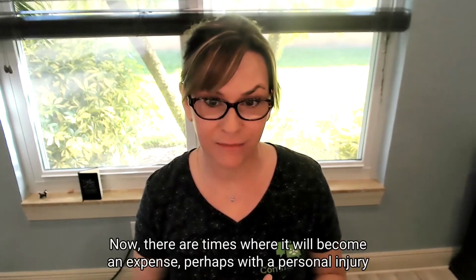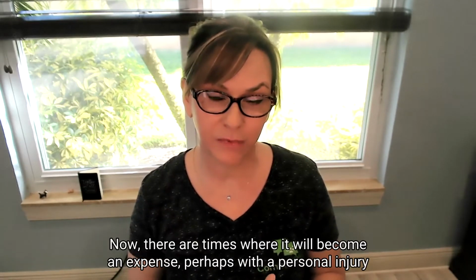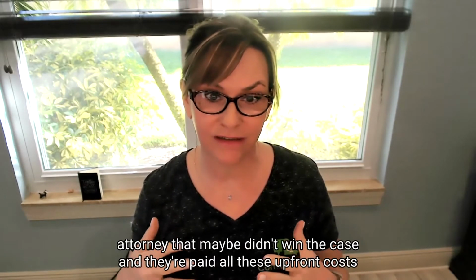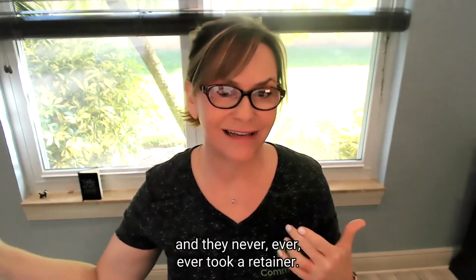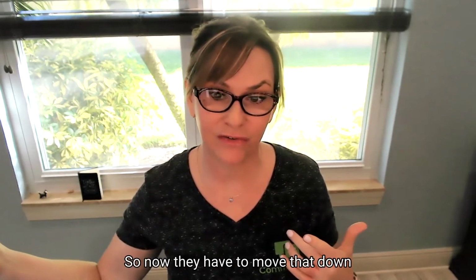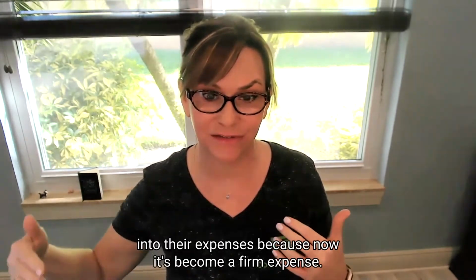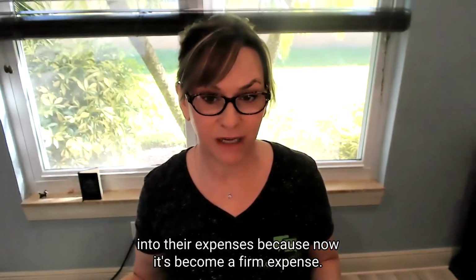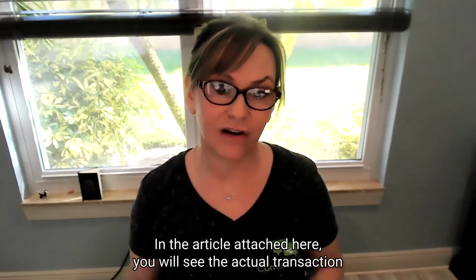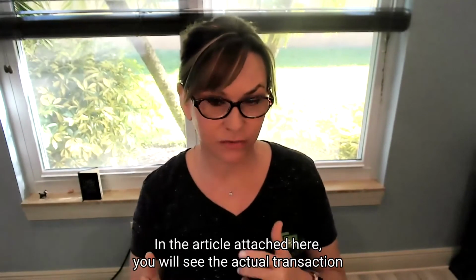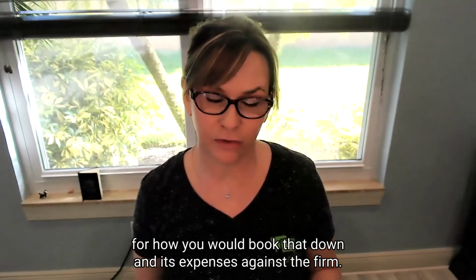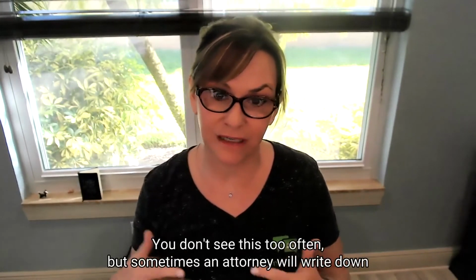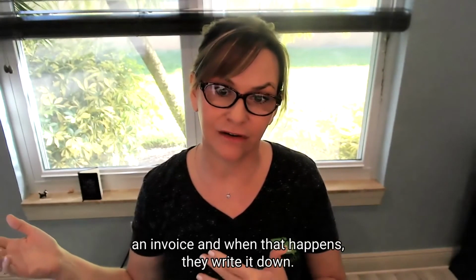Now, there are times where it will become an expense, perhaps with a personal injury attorney that maybe didn't win the case and paid all these upfront costs and never took a retainer. So now they have to move that down into their expenses because it's become a firm expense. In the article attached here, you will see the actual transaction for how you would book that down and expense it against the firm.